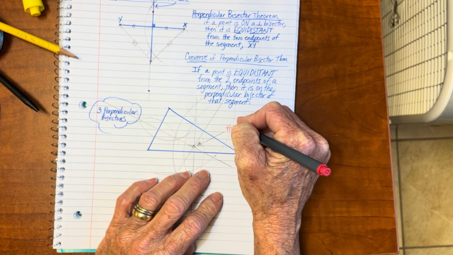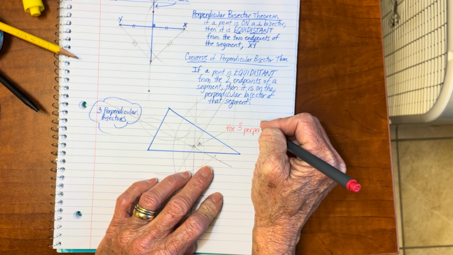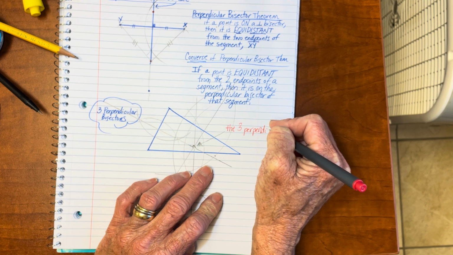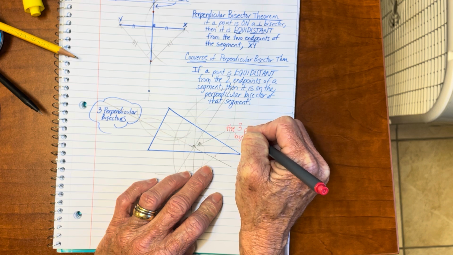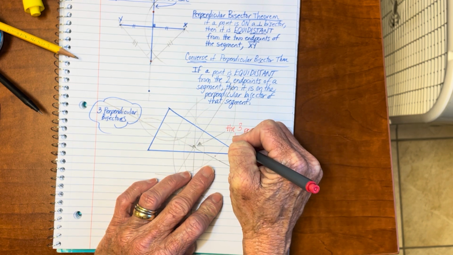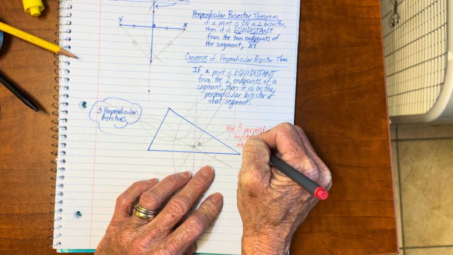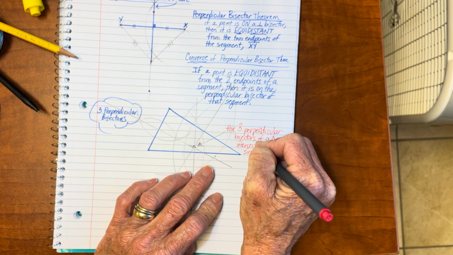The 3 perpendicular bisectors of a triangle intersect at a single point.